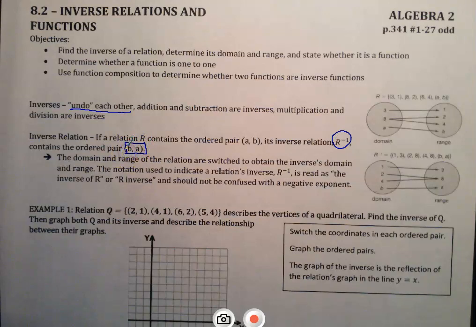That's it. Inverses swap. Instead of being (a, b), it's (b, a). Okay. So the domain and the range of the relation are switched to obtain the inverse's domain and range. So we switch the x and the y, we switch their domain and range, like everything is just switched over.